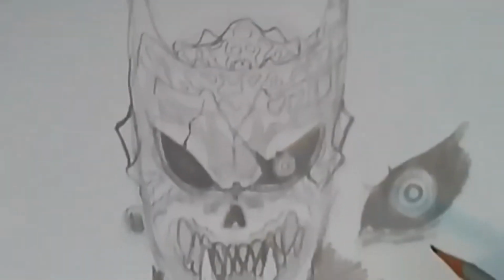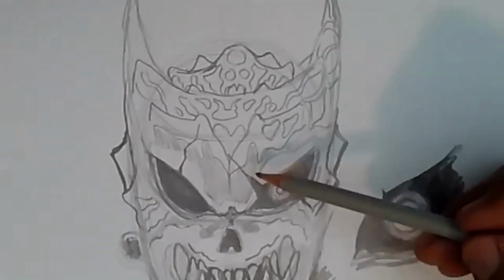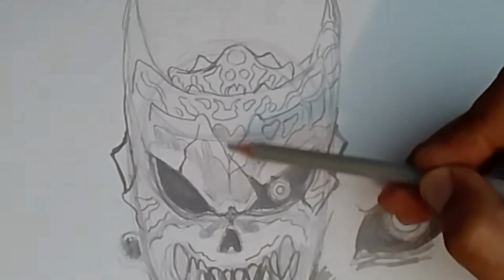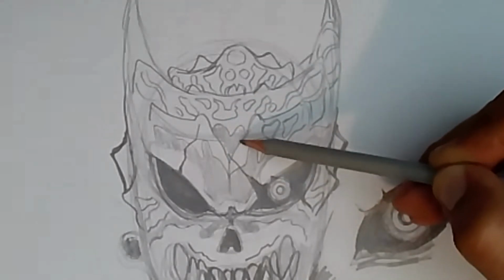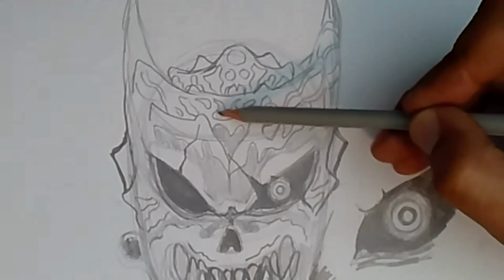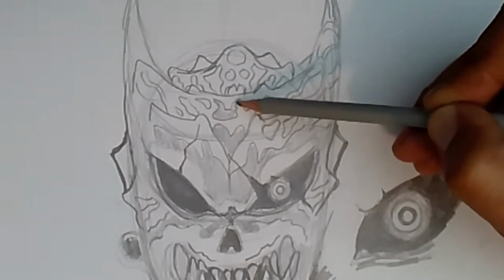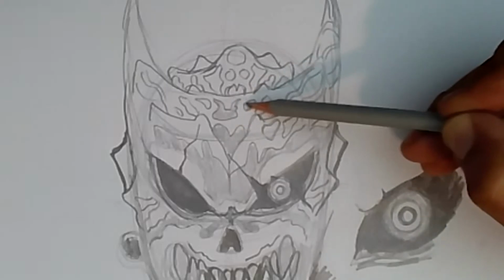Now I'm going to go up here and shade in these little shapes as well. Shade these shapes in. I'm just shading in these little shapes that I drew in earlier. It's a little bit of a shade.